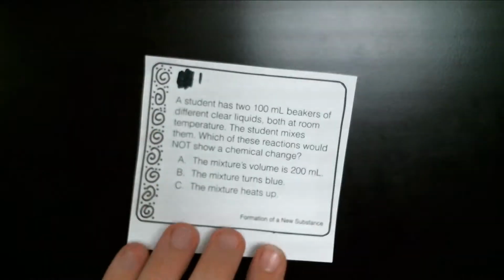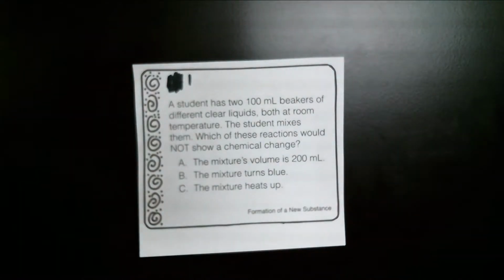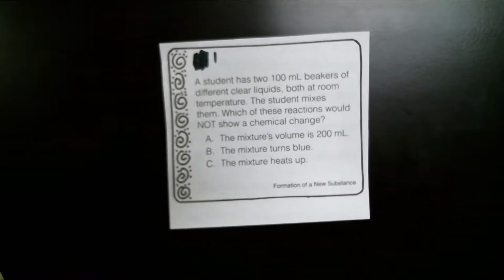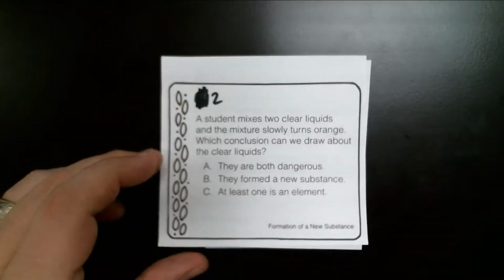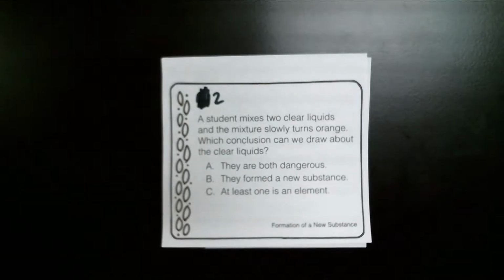Task card number 1. A student has two 100 milliliter beakers of different clear liquids, both at room temperature. The student mixes them. Which of these reactions would not show a chemical change? A student mixes two clear liquids and the mixture slowly turns orange. Which conclusion can we draw about the clear liquids?